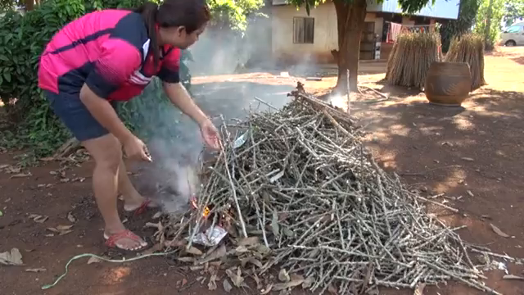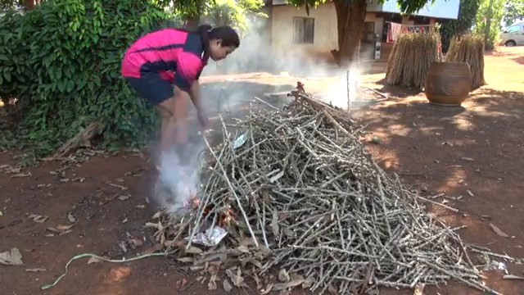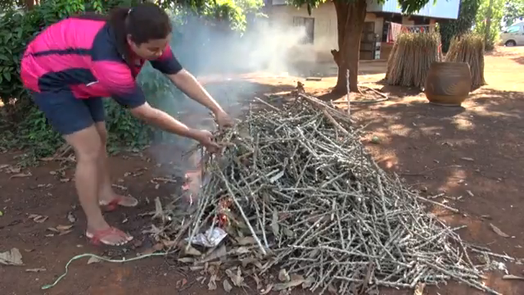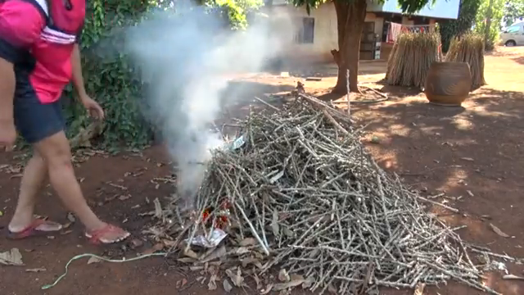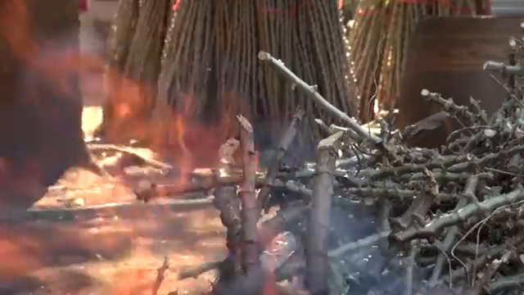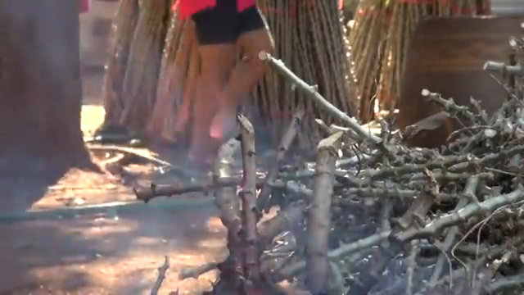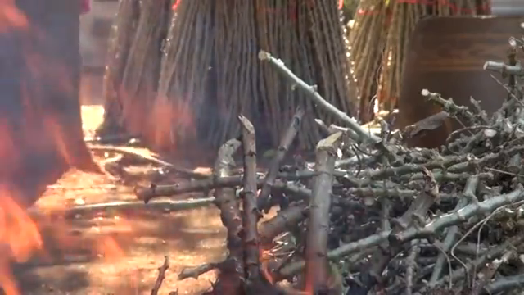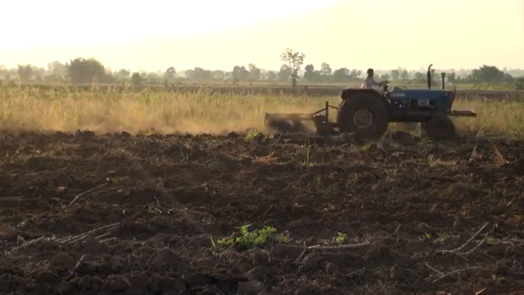If you want to plant cassava on the same field, make sure to remove infested crop residues. Collect the dead cassava plants and burn them to kill the mealybugs that are on those plants. We leave the field empty for about 1 month, then plow the soil before planting.